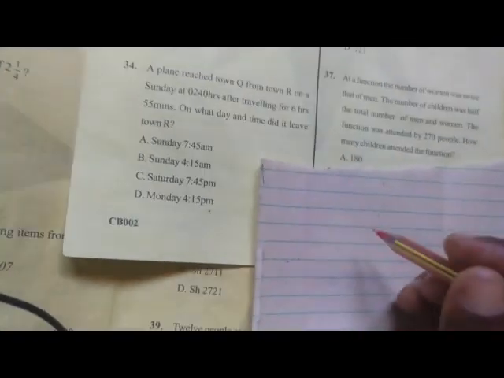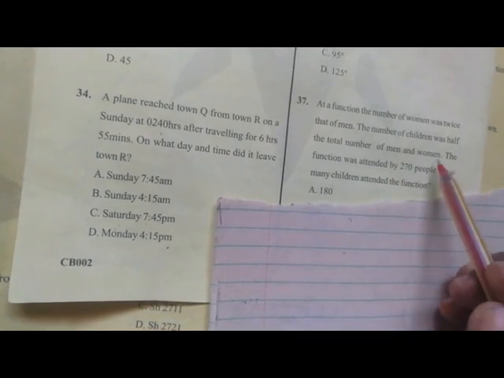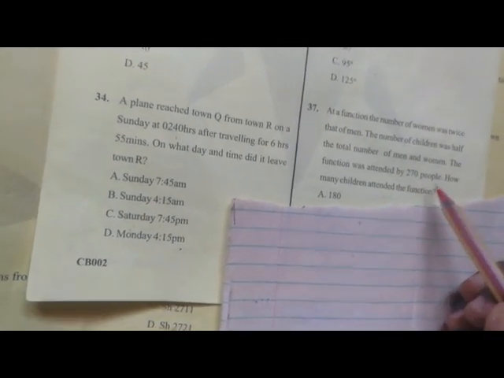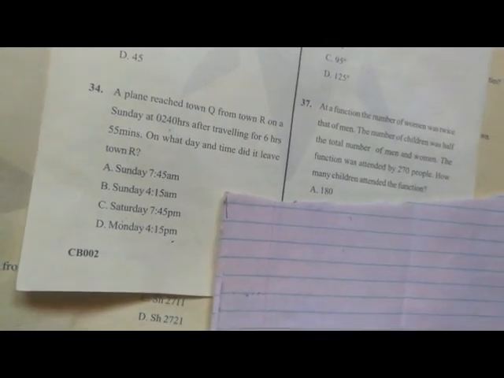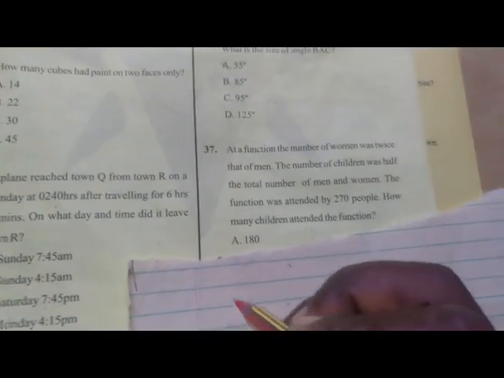For this question, the total number is given as 270. We have not been given the number of men, women, or children. Therefore, let us form an equation.